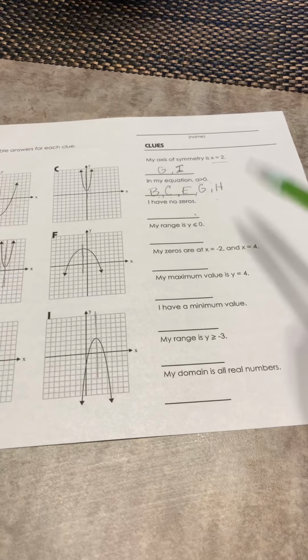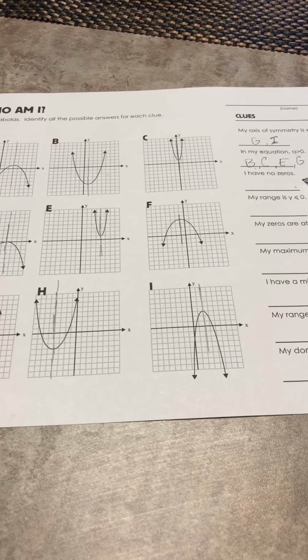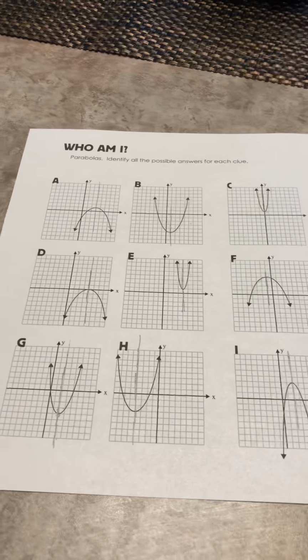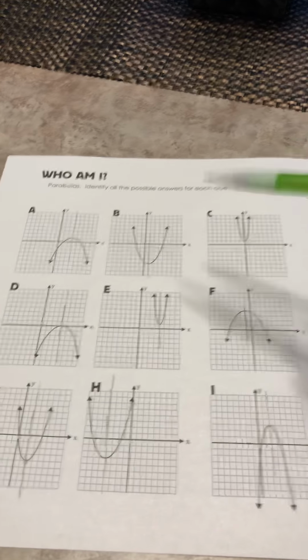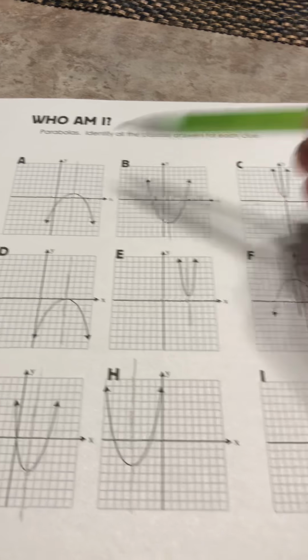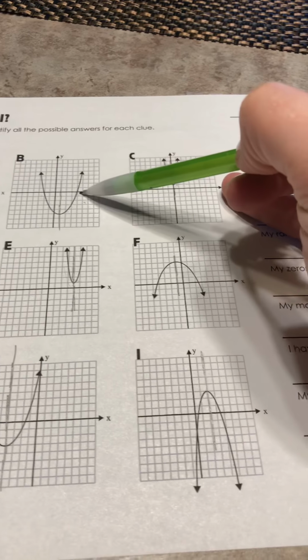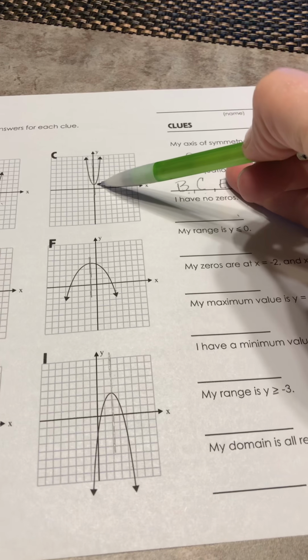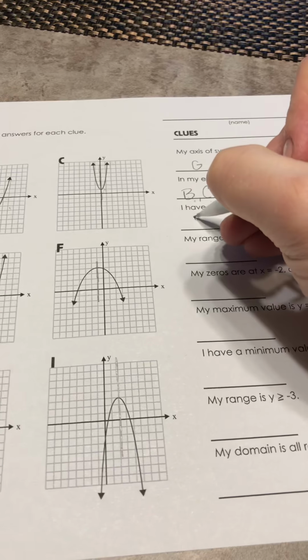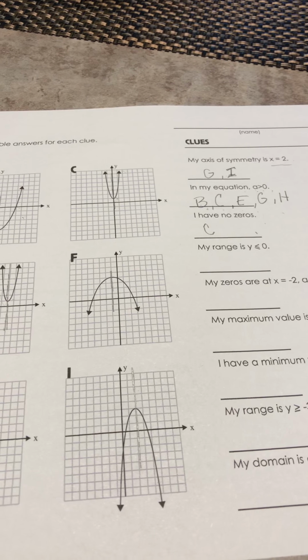Okay, the next one says I have no zeros. That means no zero of the function. Another way of saying that is no x-intercept. So the ones that have no x-intercept, see how this parabola touches the x-axis twice? That would have 2 x-intercepts or 2 zeros. This one would also have 2 x-intercepts. This one does not touch the x-axis, so we say that it has no zeros of the function, it has no x-intercepts, it has no roots. That all means the same thing.